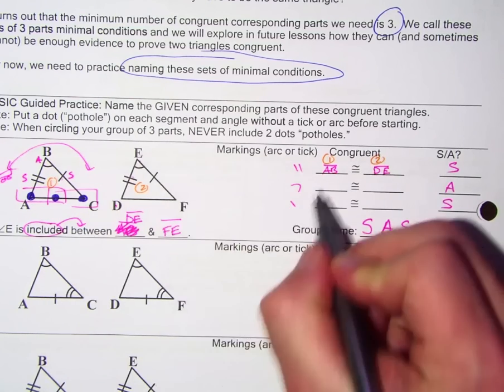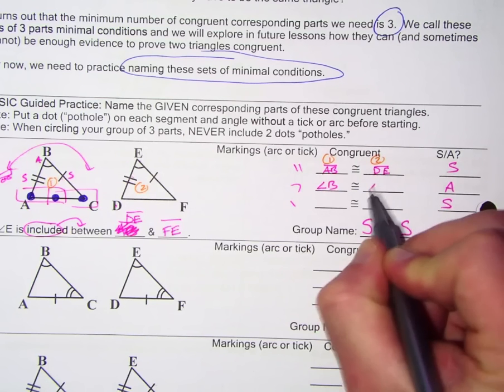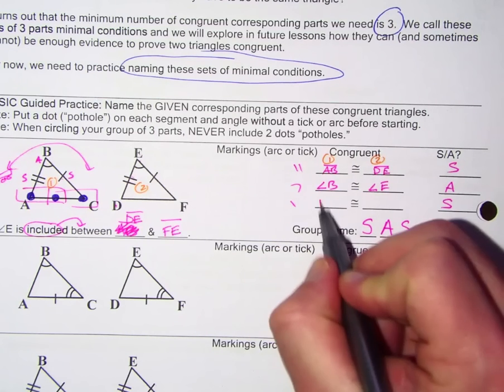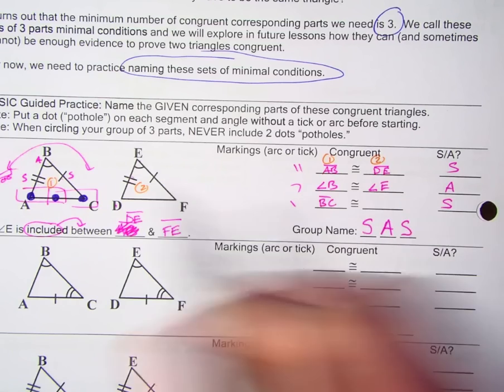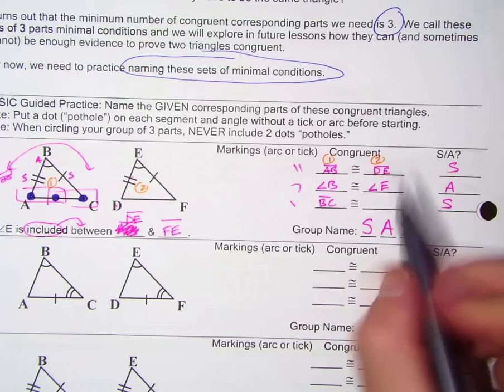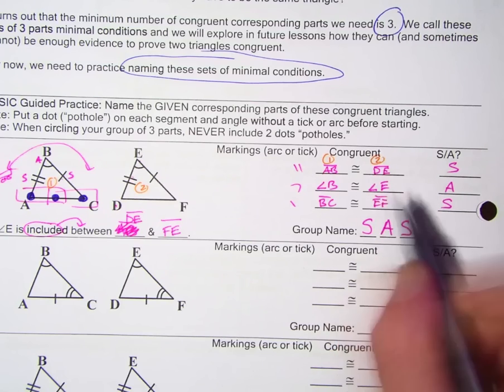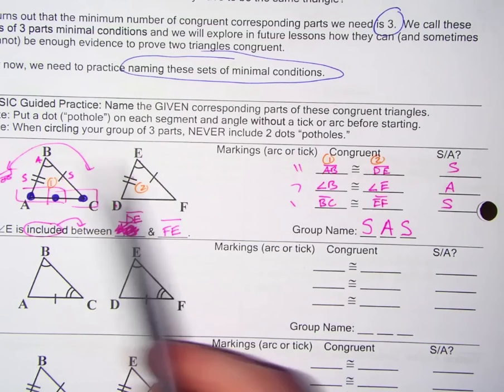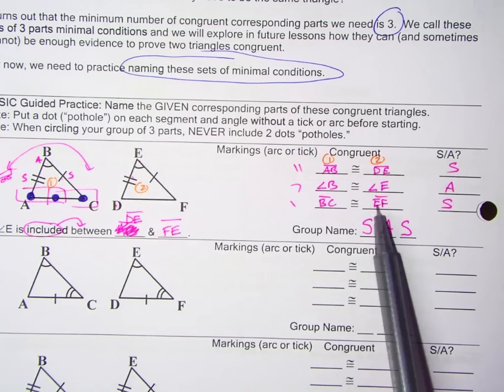Next up, the single arcs, angle B to angle E. They correspond and are congruent. Finally, segment BC, segment EF. You cannot say segment FE. Those are very different. They have to correspond. B corresponds to E, so if you start with B, you have to start with E.